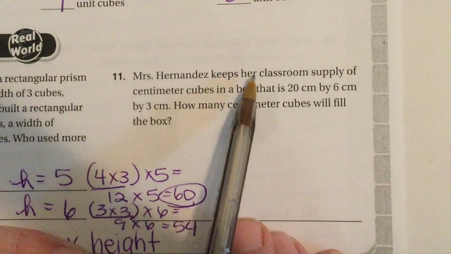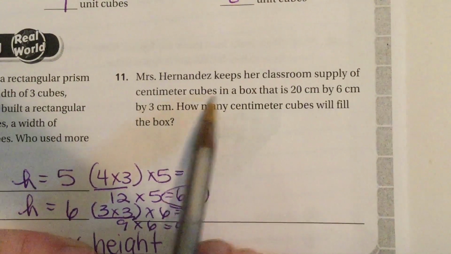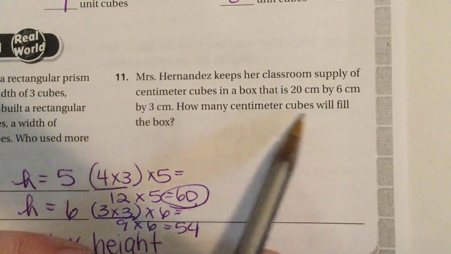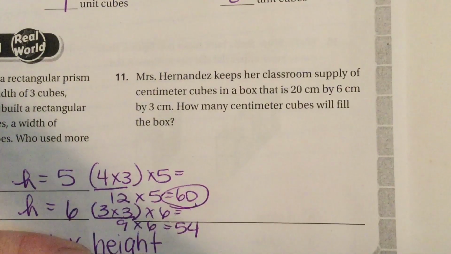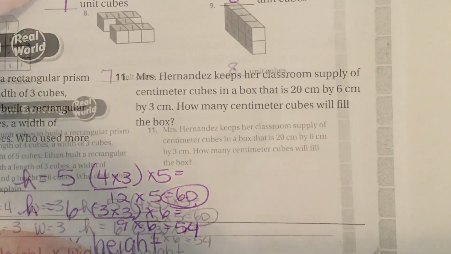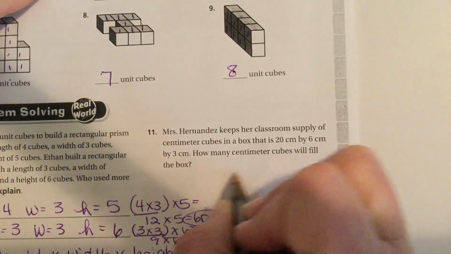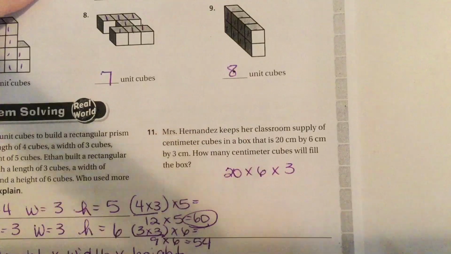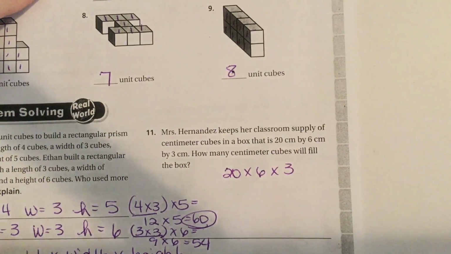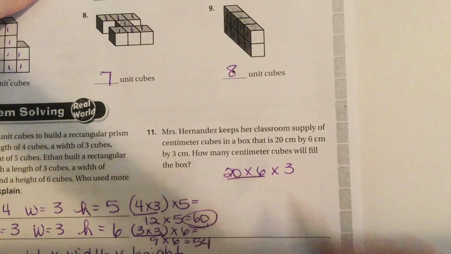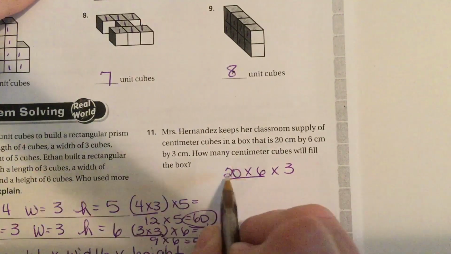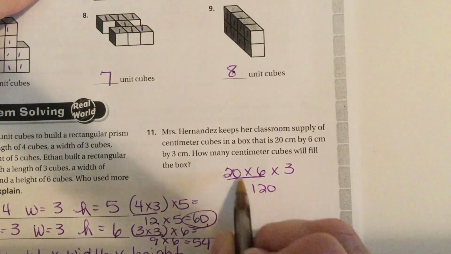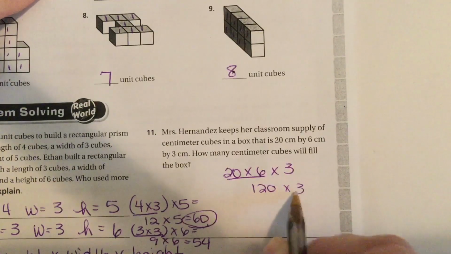Okay, Mrs. Hernandez keeps her classroom supply of centimeter cubes in a box that is 20 centimeters by 6 centimeters by 3 centimeters. How many centimeter cubes will fill the box? Okay, so 20 centimeters times 6 centimeters times 3 centimeters. So order of operations, we can go left to right, right? So we're going to start with 20 by 6. So 20 times 6. 6 times 2 is 12. Add a 0. And now we're going to do 120 times 3.